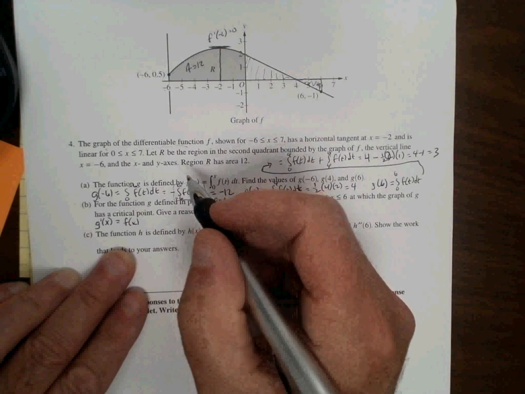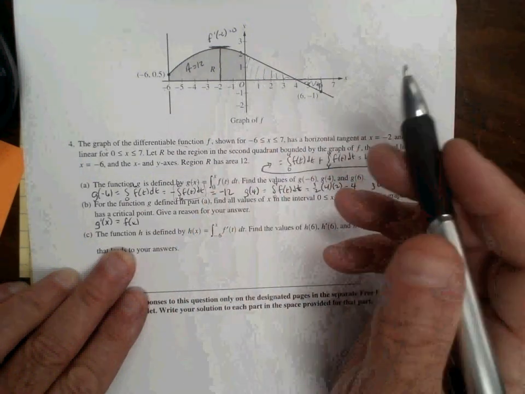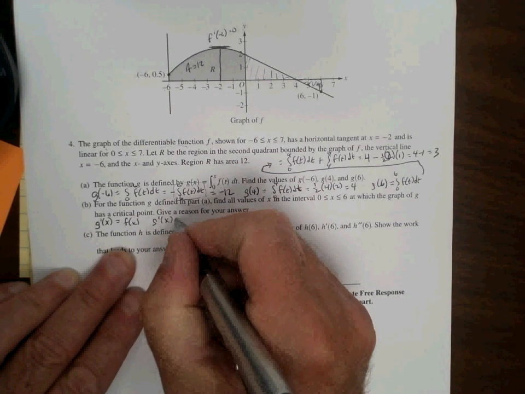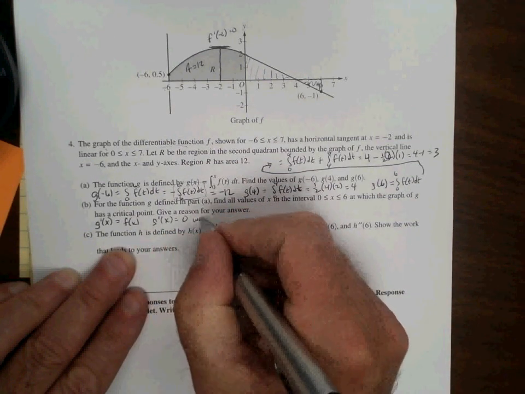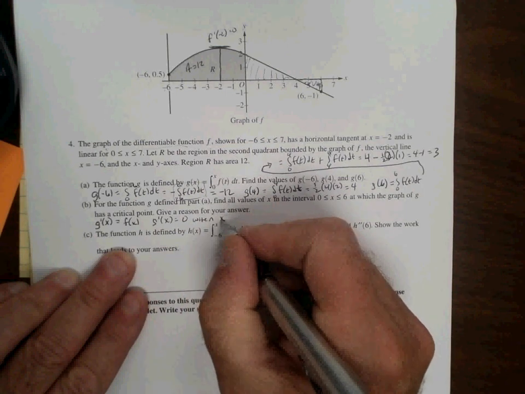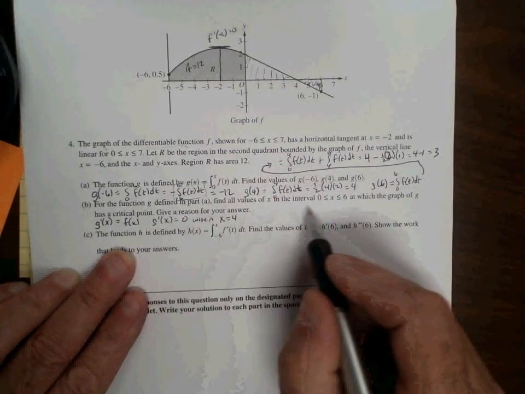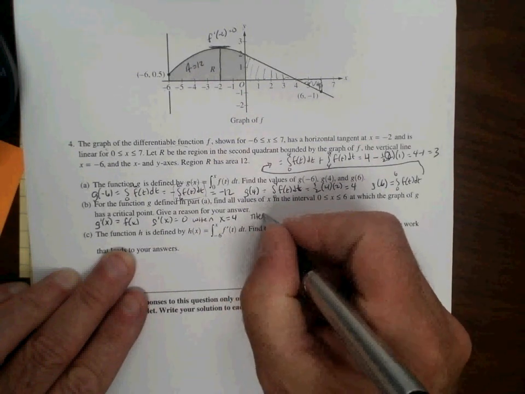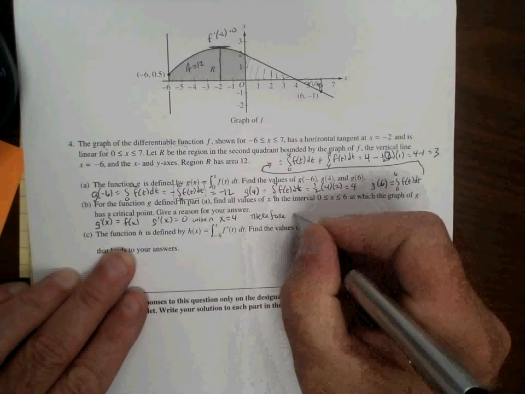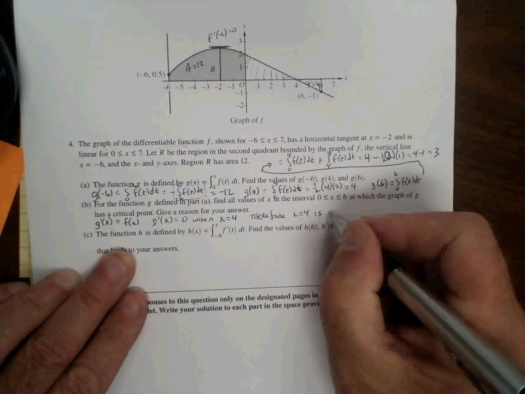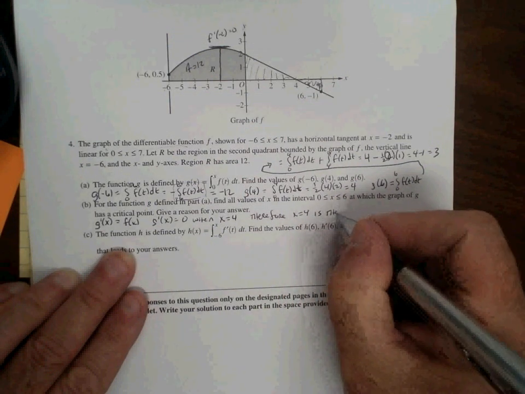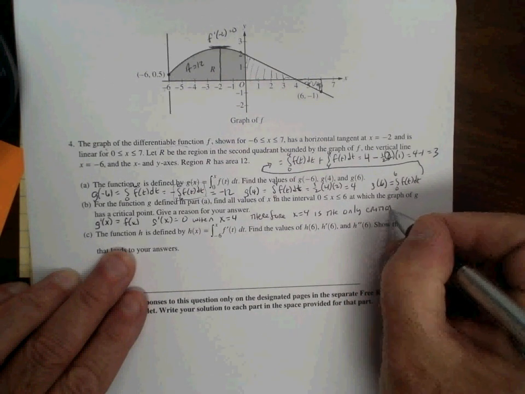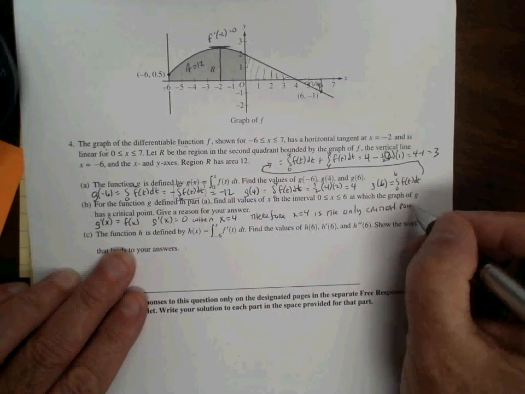So the derivative is defined, but it doesn't even matter. f of x is 0 at x equals 4. g prime of x equals 0 when x equals 4. Therefore, x equals 4 is a critical point on 0, 6.